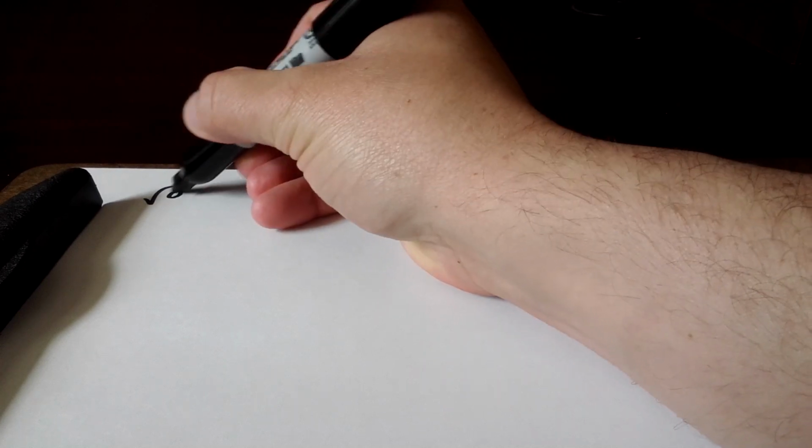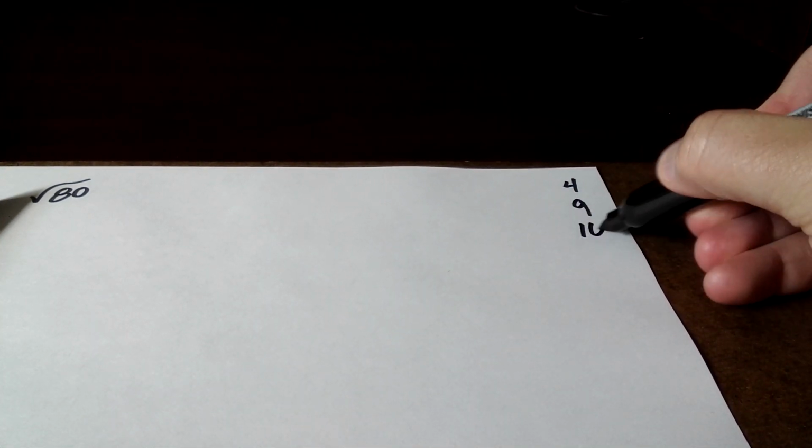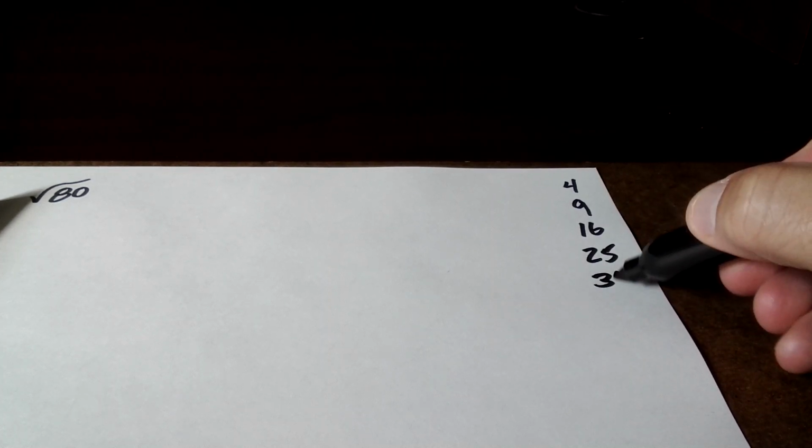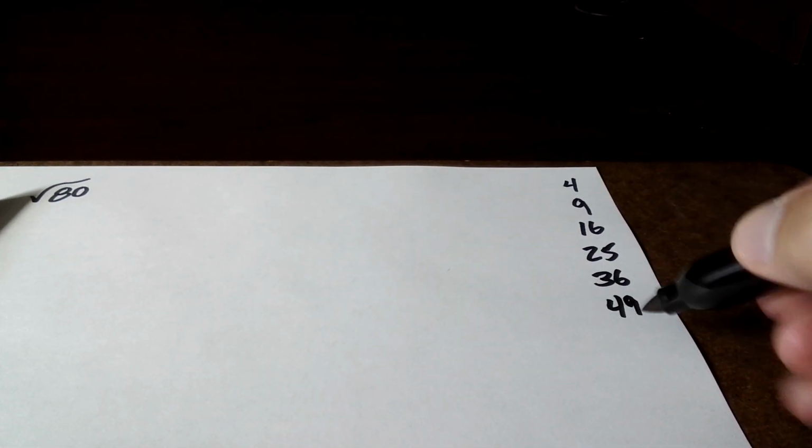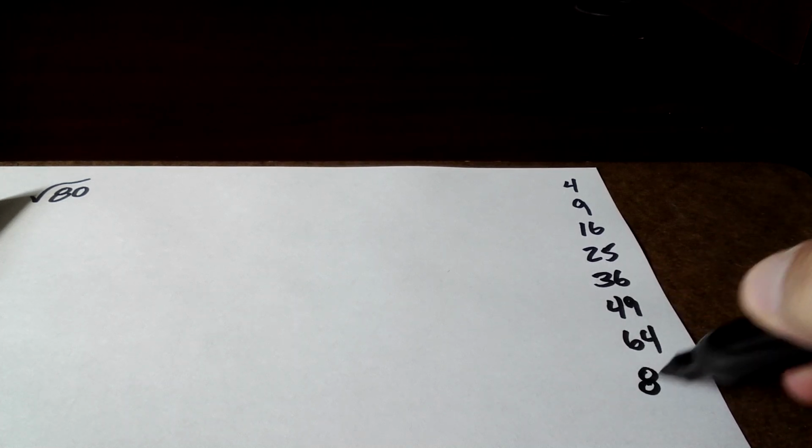We're going to start with example 1, which has a radical 80. The instructions here are to simplify. So we're not going to use our calculators. We're going to use a method to reduce our answer without using the calculator. What we want to do is look for perfect squares. And a reminder, the perfect squares are 4, 9, 16, 25, 36, 49, 64, 81.